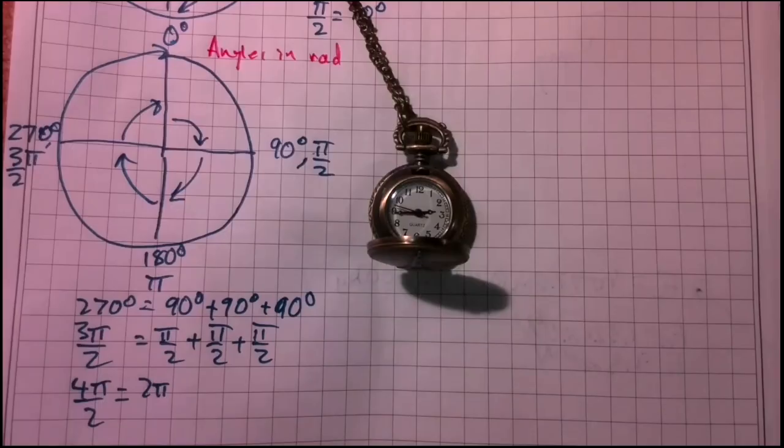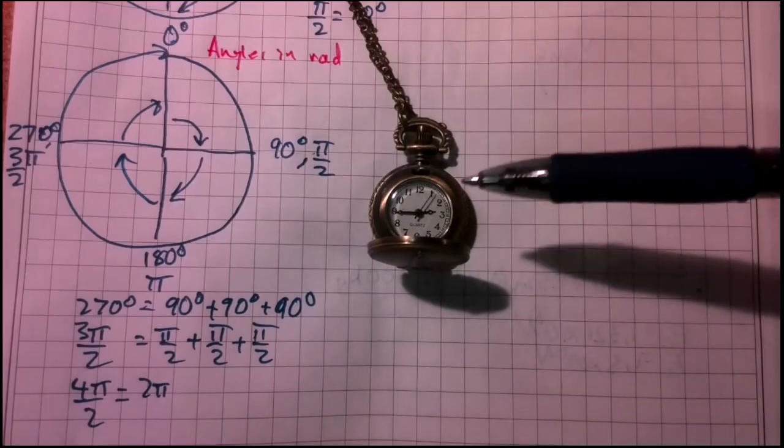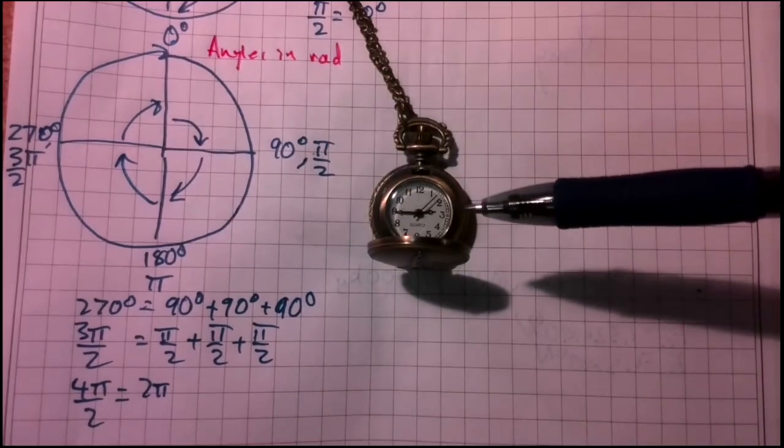I actually found a clock, and I think my family won this for me at a fair, maybe one of those vending machines that costs $1. But let's look at an example of the second hand here.